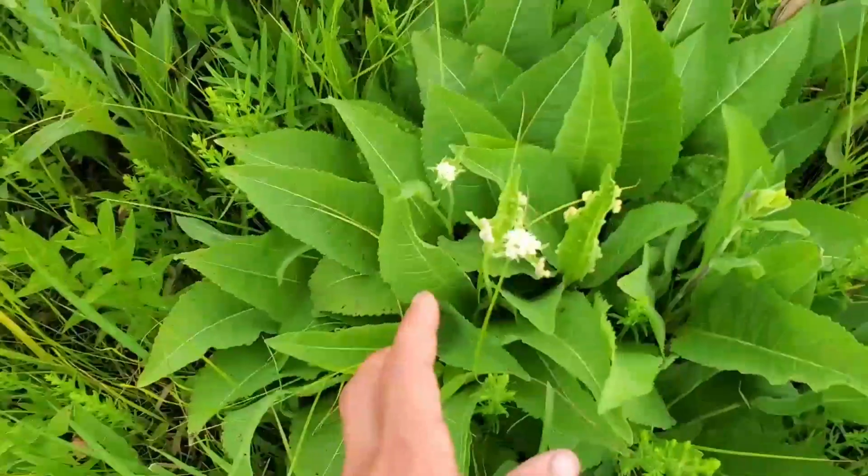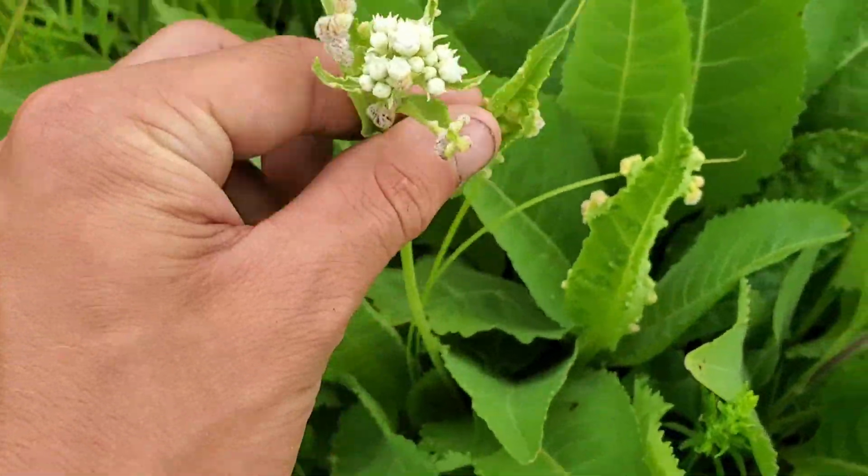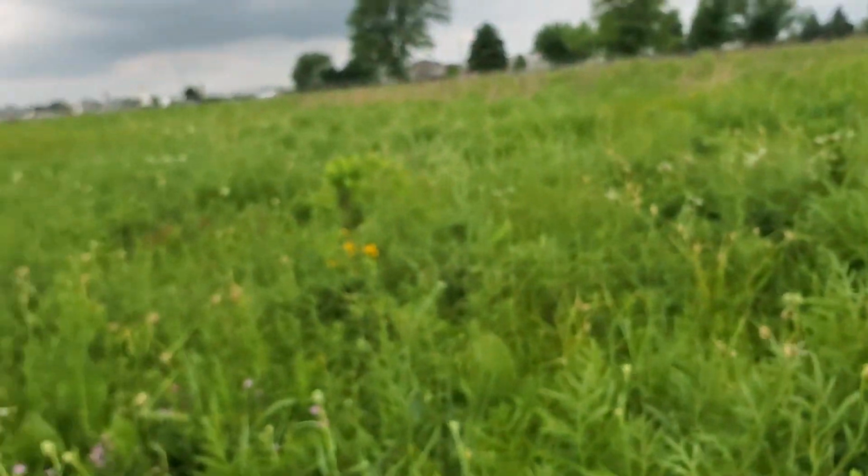Ah, yeah, there we go. This is what I wanted to see. Another member of the Asteraceae. Gonna be a lot of those in this, because they're well represented out here, to say the least.